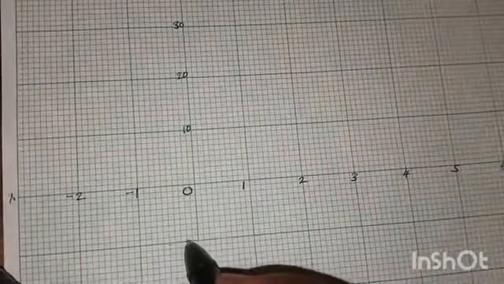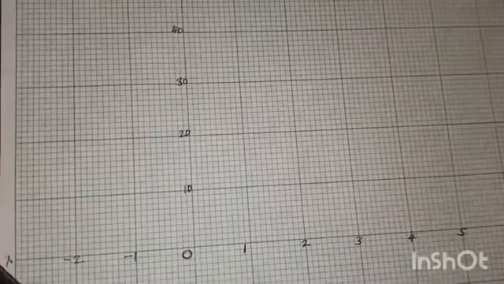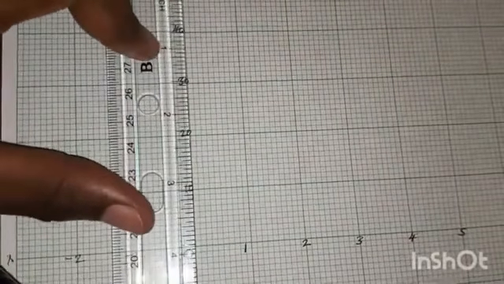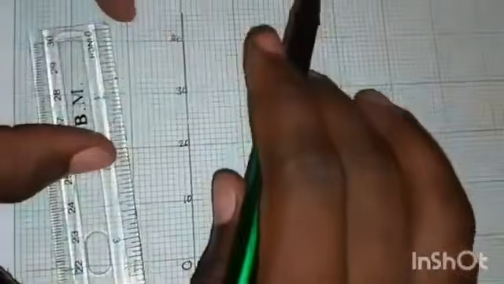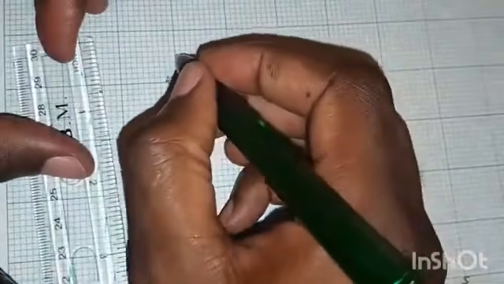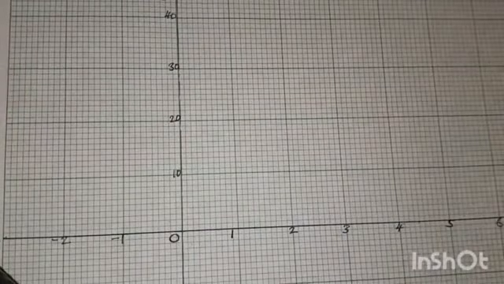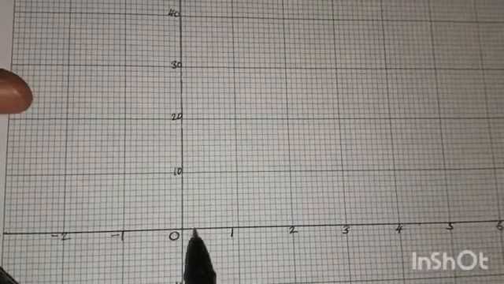Then on the negative side, we are stopping at -10. We even draw the coordinates like this. So this is the y-axis and this is the x-axis.